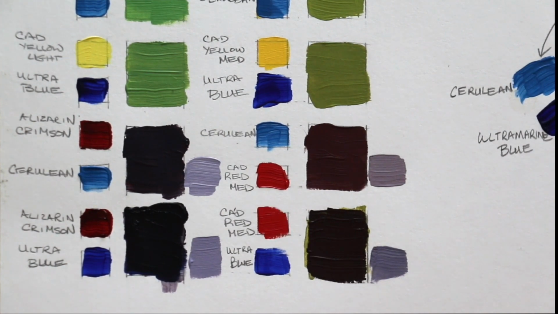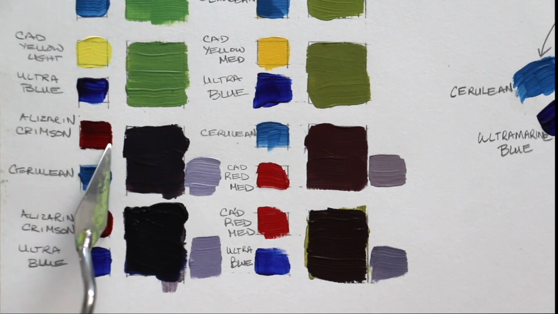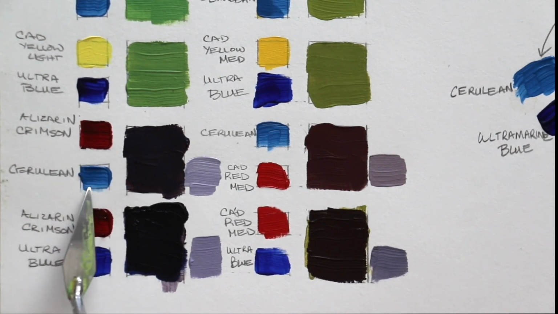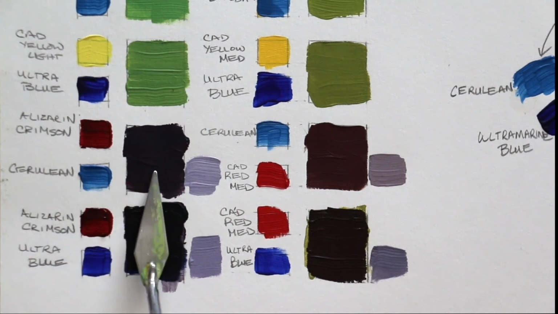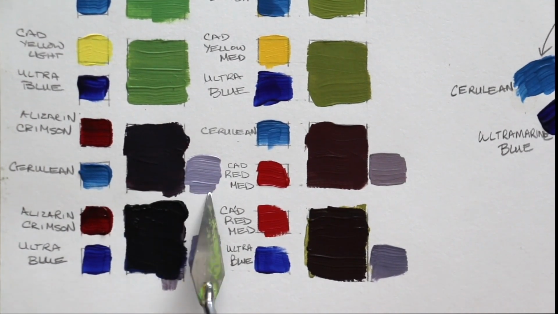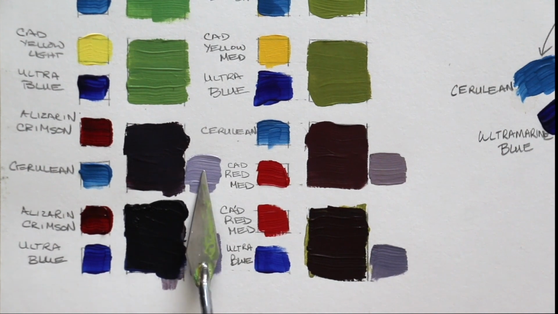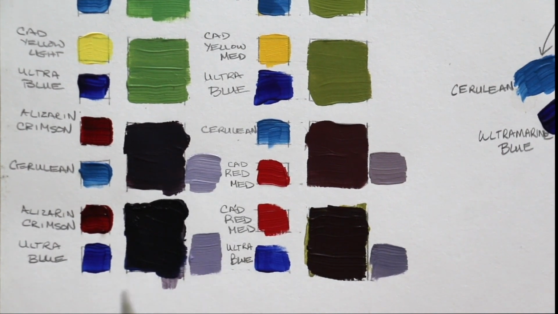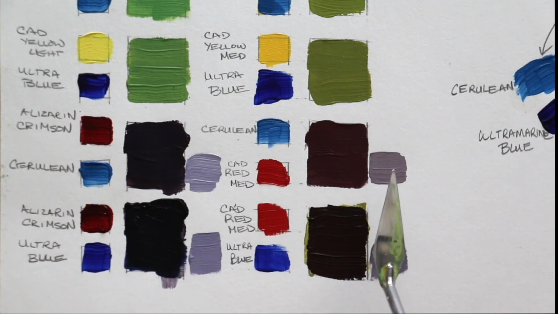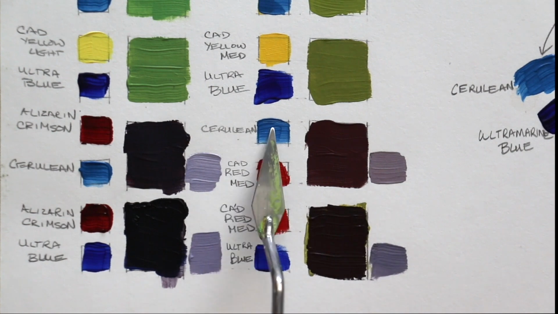Now alizarin with cerulean, that has some of that green in it, you can see that the purple has been muted down. The value is very dark, so it's hard to see. When you see this in person, you will notice it even more. CAD red medium and cerulean is not going to create a very blue purple color.